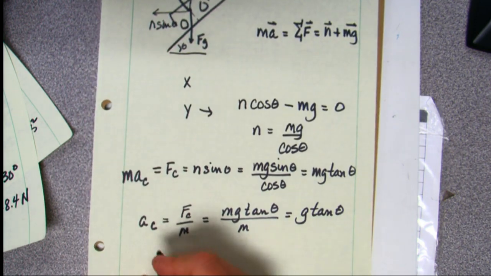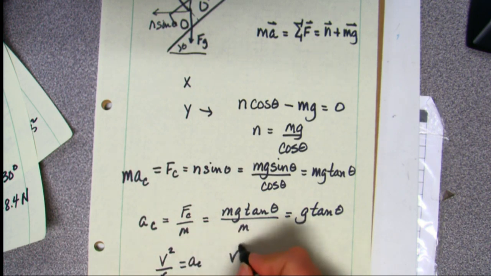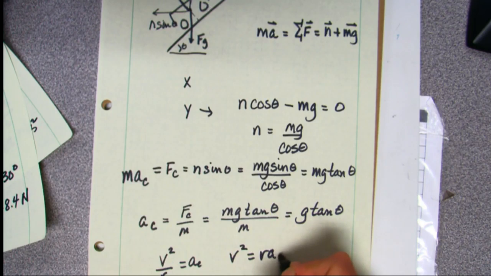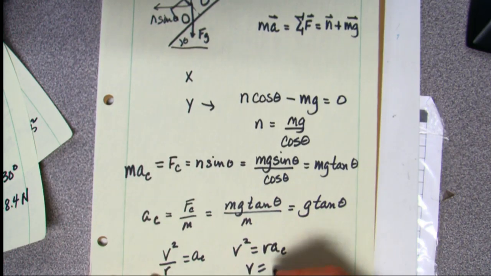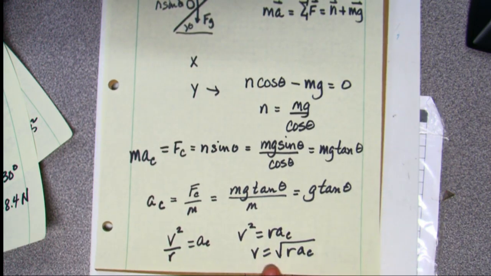Then we can solve for the velocity of the car, because v squared over r is a_c. We get v squared is equal to r a_c, so v is equal to the square root of r a_c. And that becomes the safe speed at which to go around the banked turn. That's how you get your speed limits posted with a degree of safety.